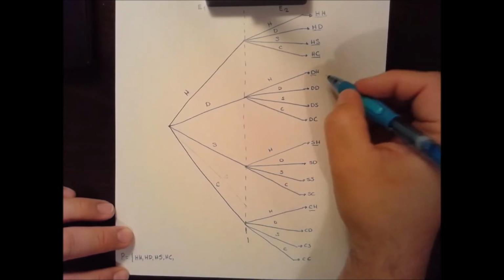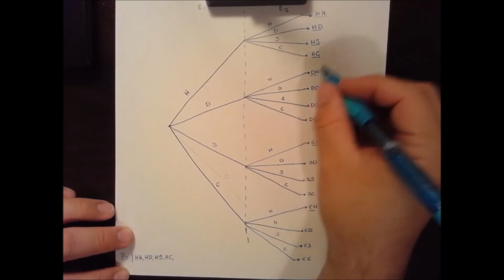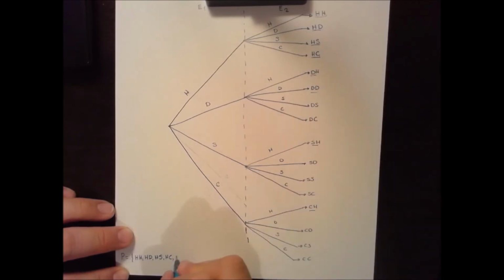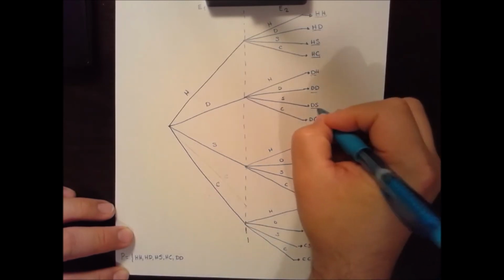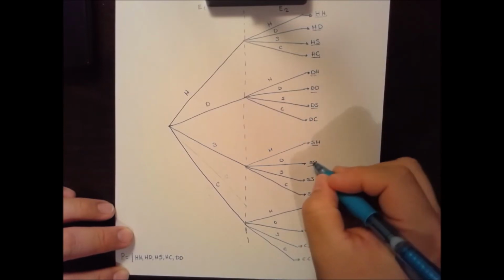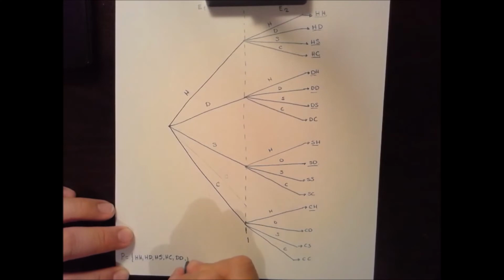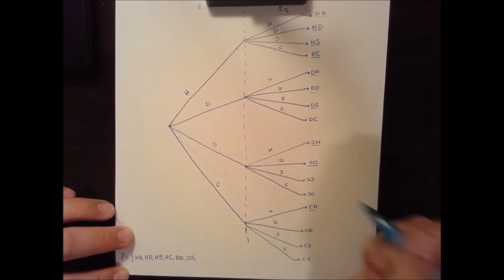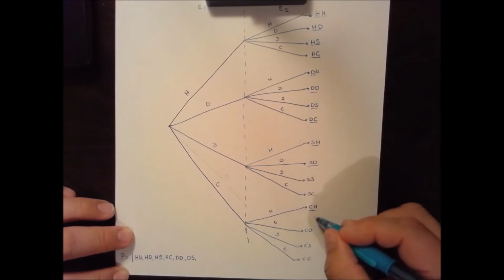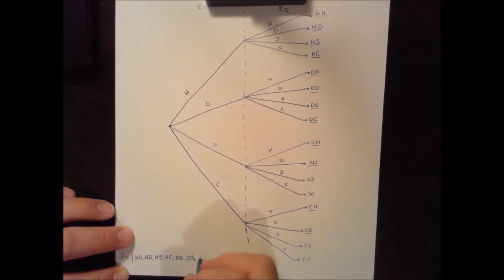Okay, what about DH? Well, we already got it. What about DD? We are not going to have another DD. What about DS? We have another one, SD. So DS, okay, and SD will be the same. DC, let's see, here we have CD, so this is another one.